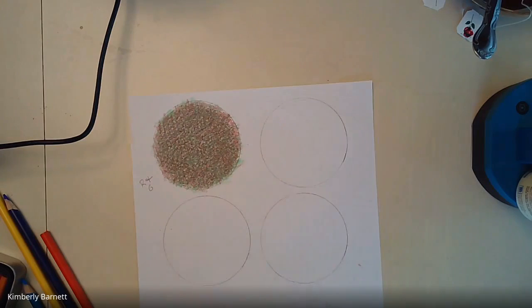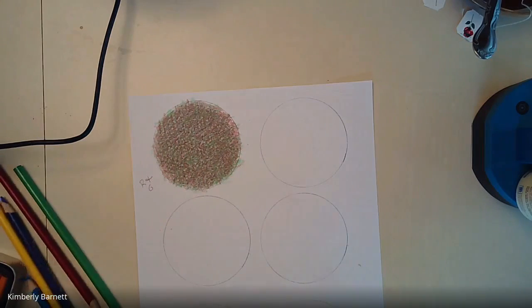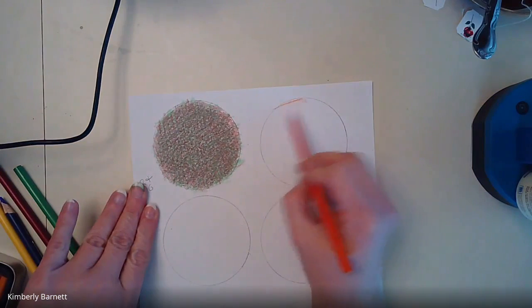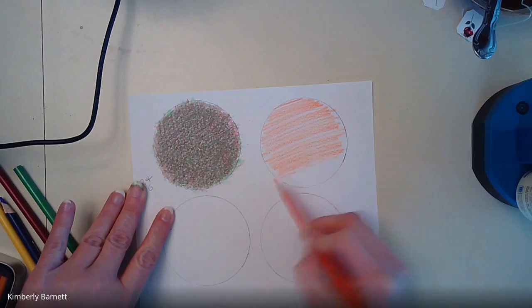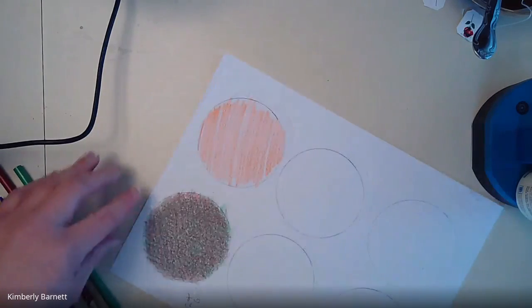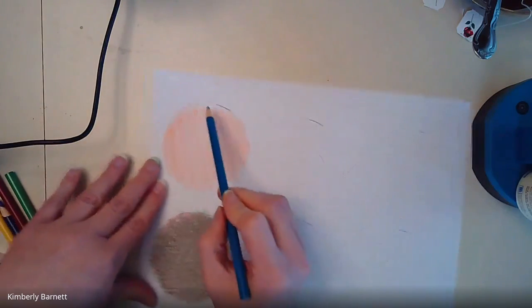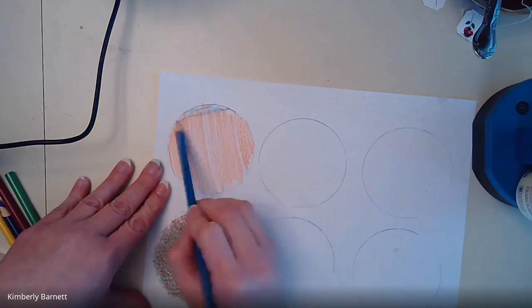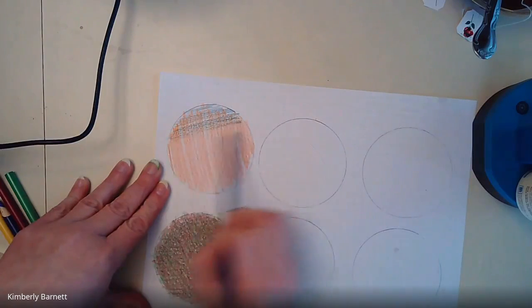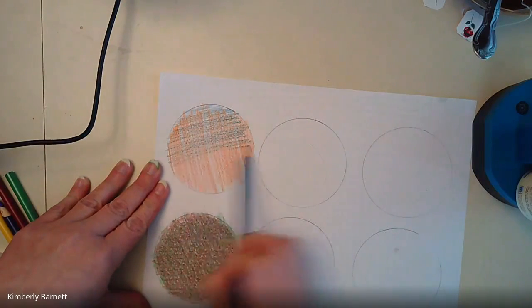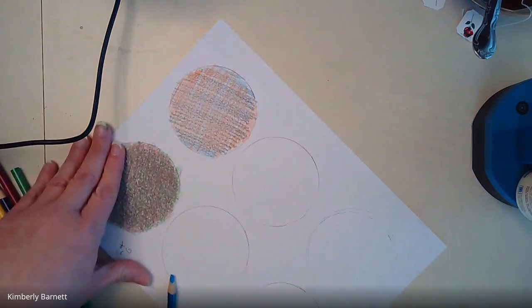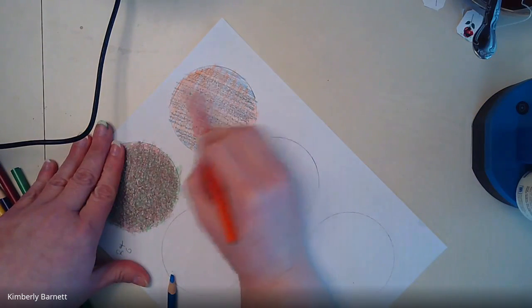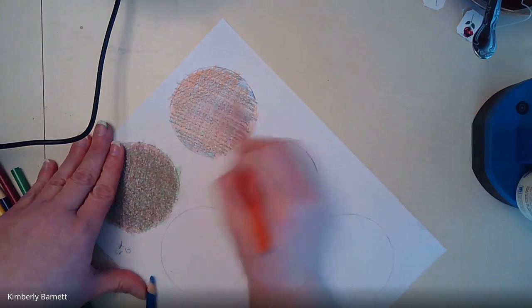Okay, so if I move on to my orange and blue, same thing, start with a layer of color. Going to overlap it with its complement. And then come back and overlap again.